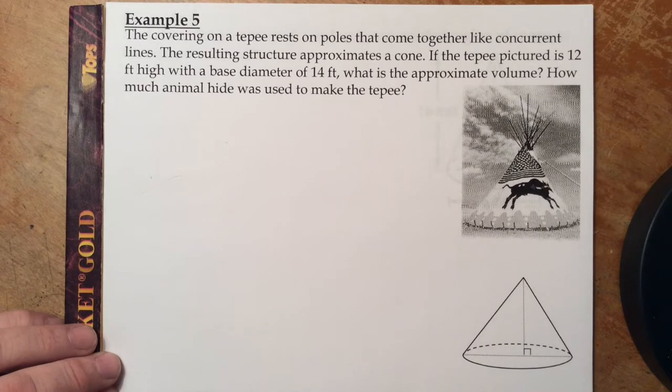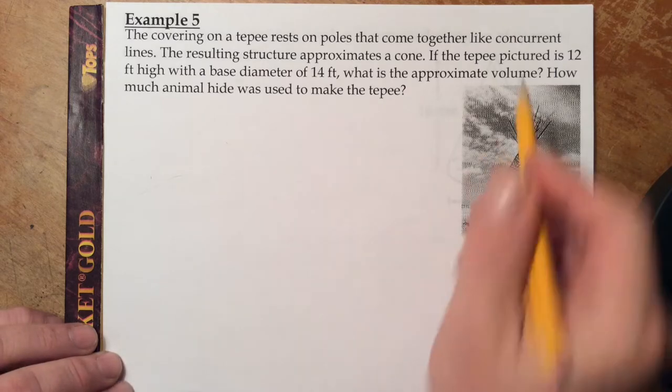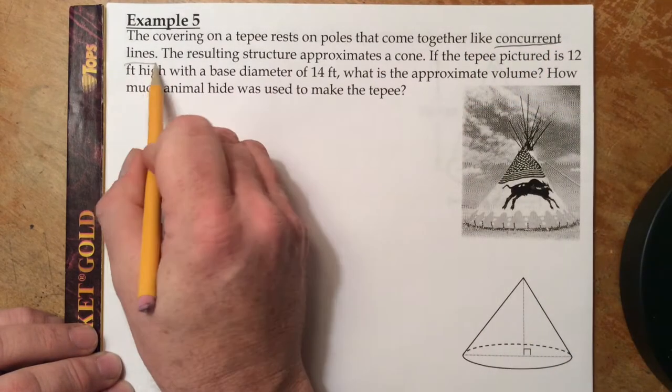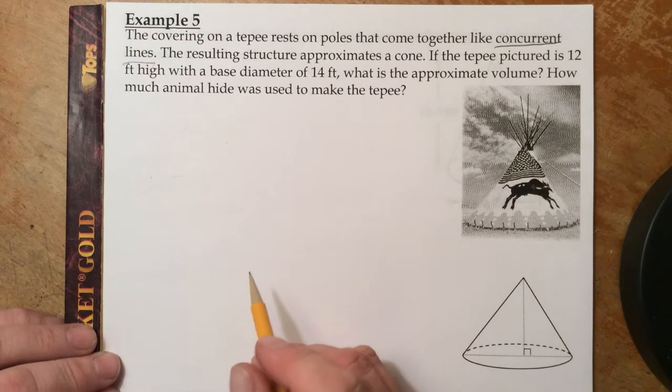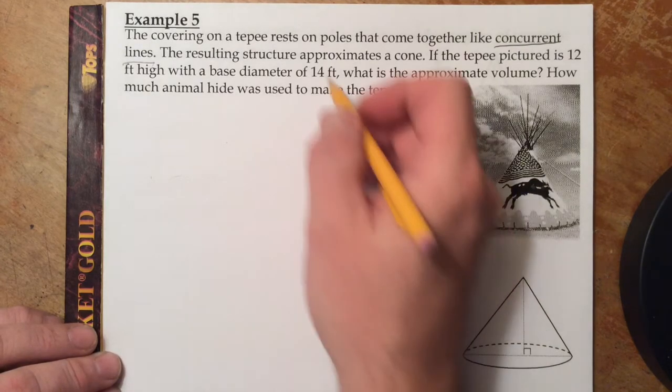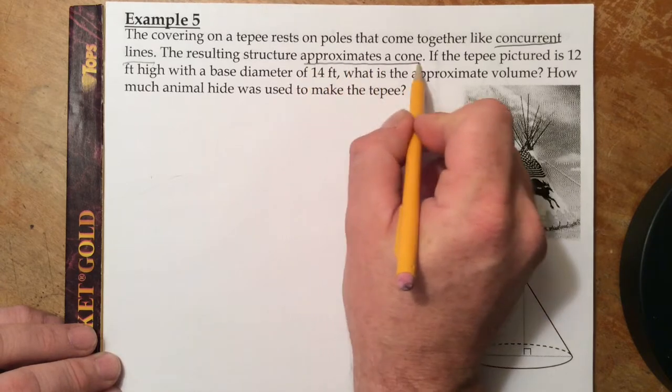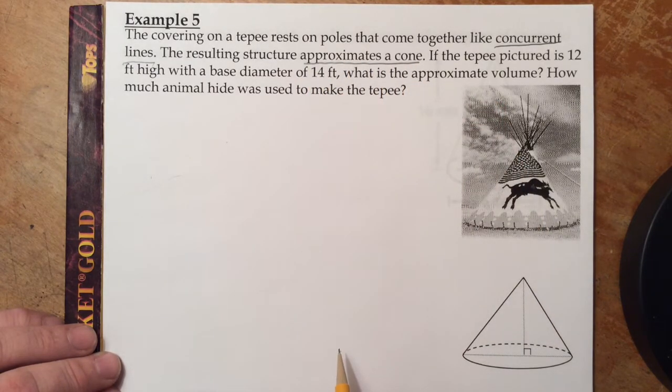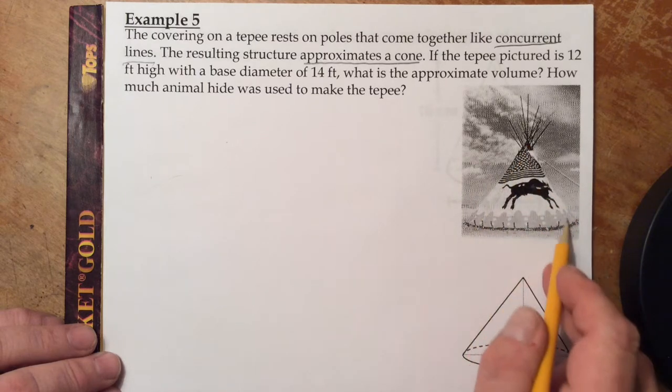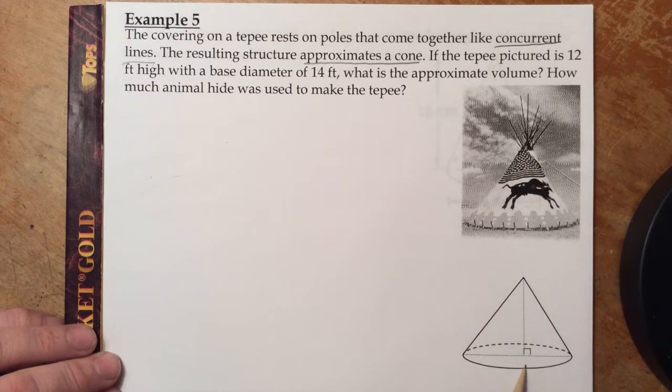Example 5. The covering on a TP rests on poles that come together like concurrent lines. If you recall what concurrent lines are from months ago. The resulting structure approximates a cone. It says this resulting structure approximates a cone. And so our cone here is not a perfect, necessarily right cone. I've drawn a kind of a skeleton of it here, and you'll notice it doesn't exactly go to the center of the circle. The height doesn't. But we're going to go ahead and assume that it's a right cone. You'll see the reason why in a moment.